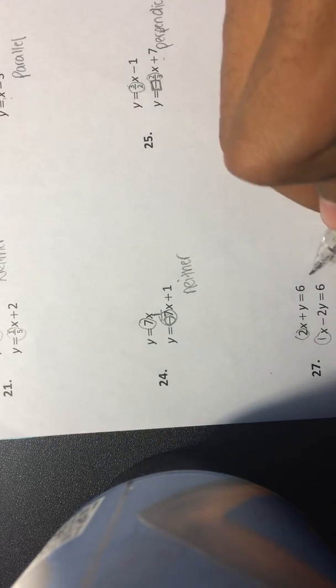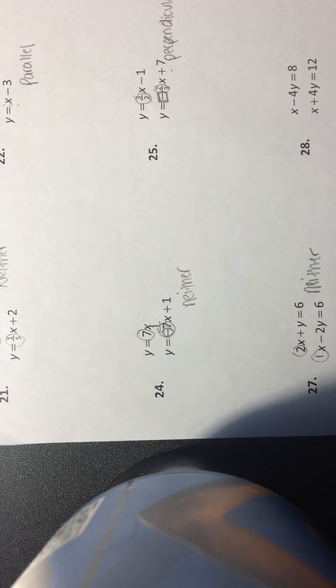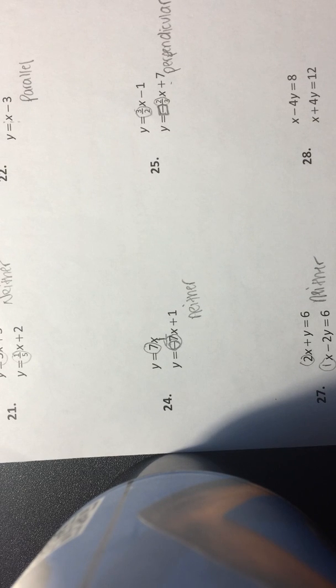Now on 27 and 28, basically what I did was I just looked at them, and you could still look at the x and see if the numbers attached to the x are going to be equal. For 27, it's going to be neither, because 2 and 1 are obviously not reciprocals of each other, so it's going to be neither. And for 28, the same thing goes, but these are going to be parallel because there's both 1s in front of these x's.